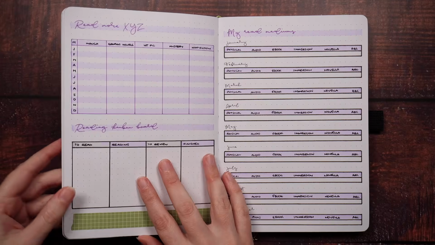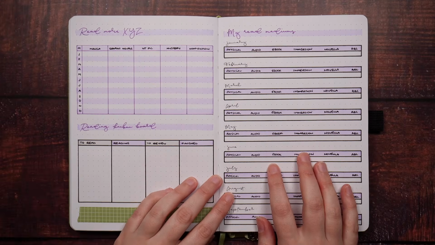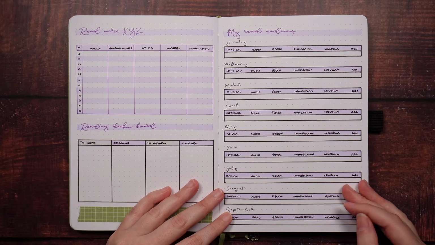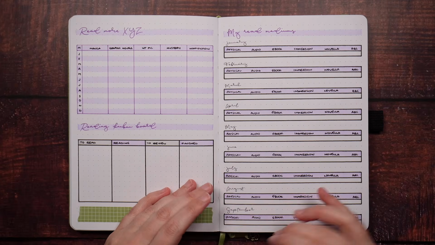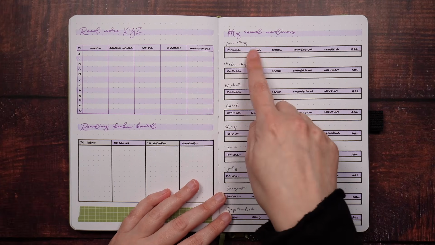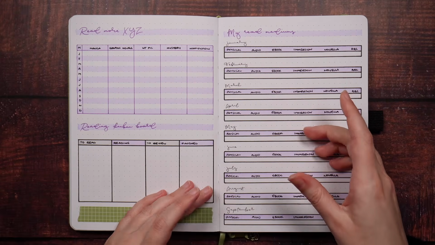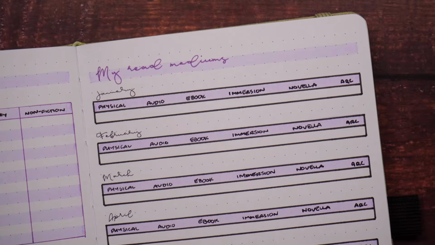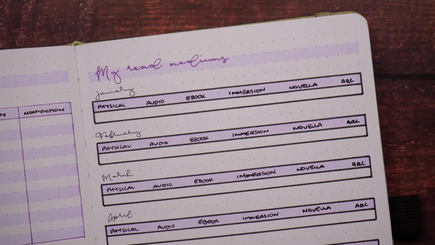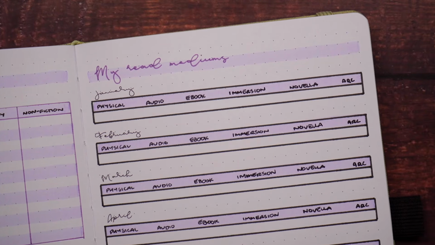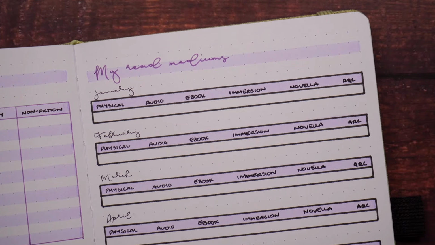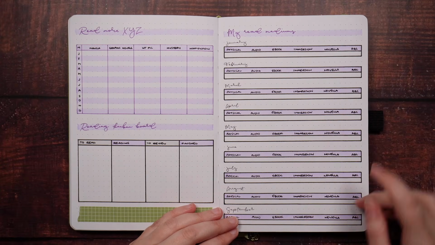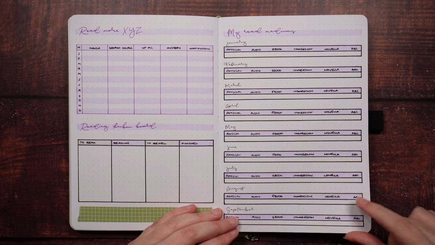The next idea we have though is my reading mediums. So thinking about across each of the months or however long you're doing this for, what book types are you enjoying? Physical, audio, ebook? Are they immersion reads where you do ebook and audio together, or physical book and audio together? You can also keep track of other categories, similar to the read more XYZ list, and the layouts of these two are kind of interchangeable. You could do it more table-based or individual stripe-based, more writing in this one though. It does look pretty cute though.